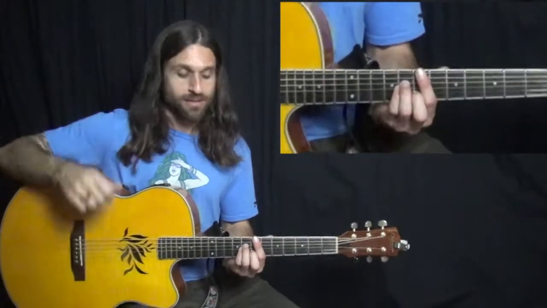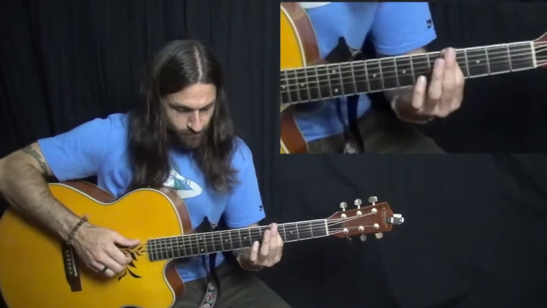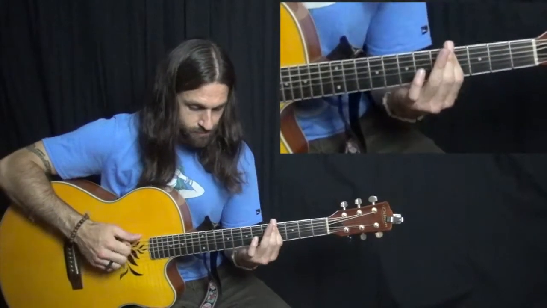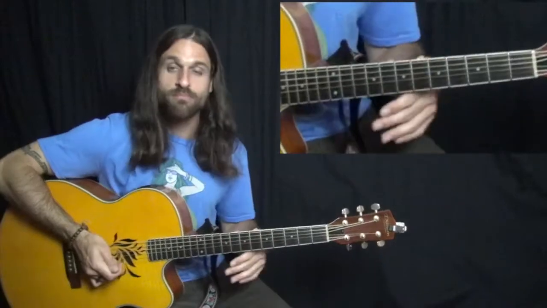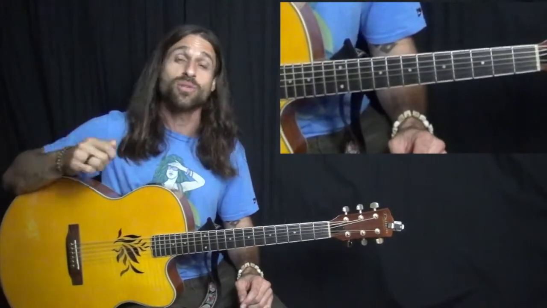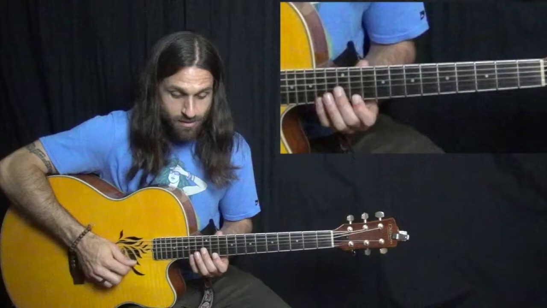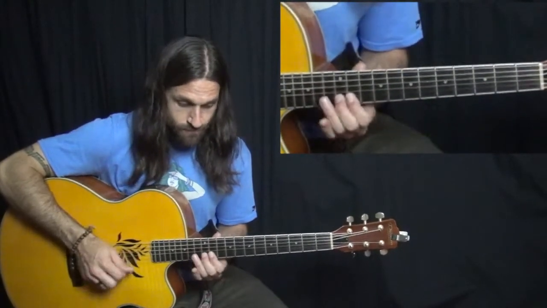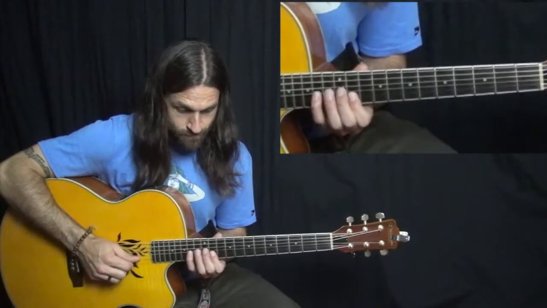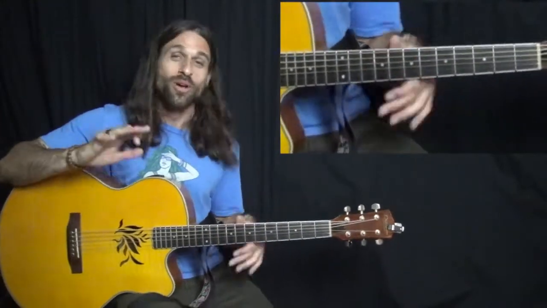So let's loop that and then I'll play the melody. So this is what it sounds like looped. Alright, 1, 2, 3, 4, 5, 1, 2, 3, 4, 5, and then it starts over, right? So that's the B section.